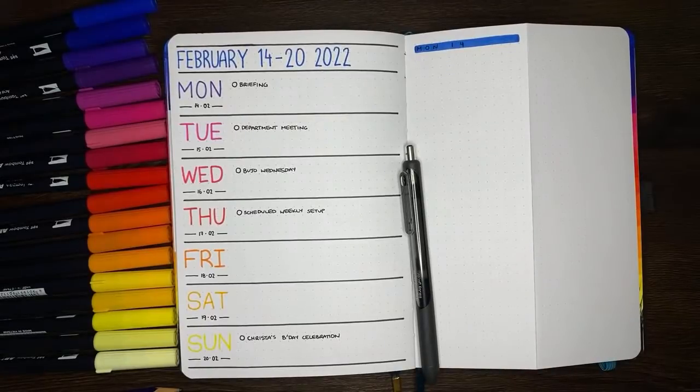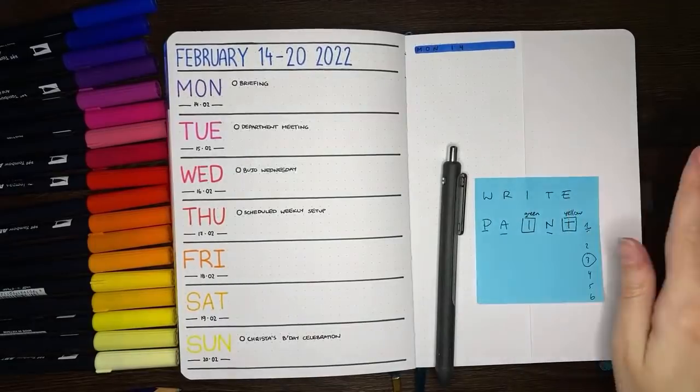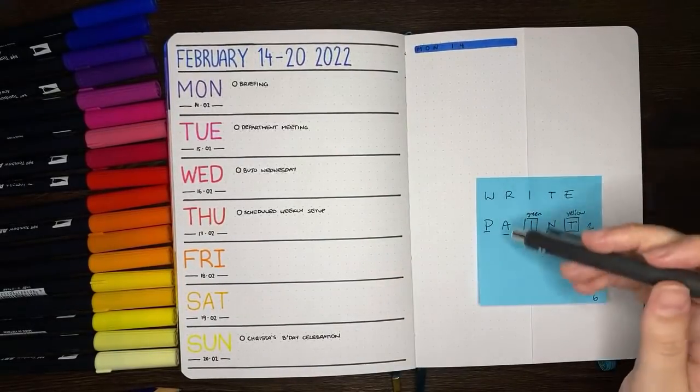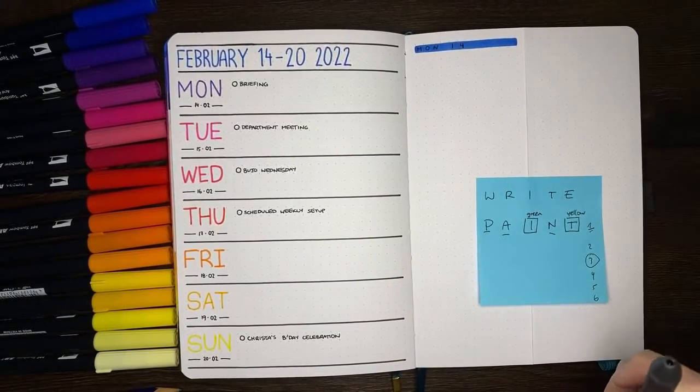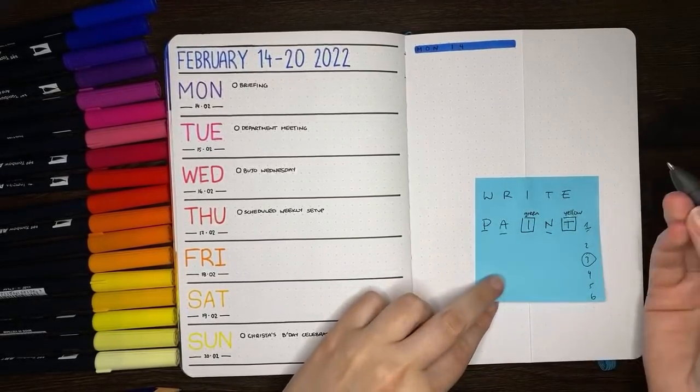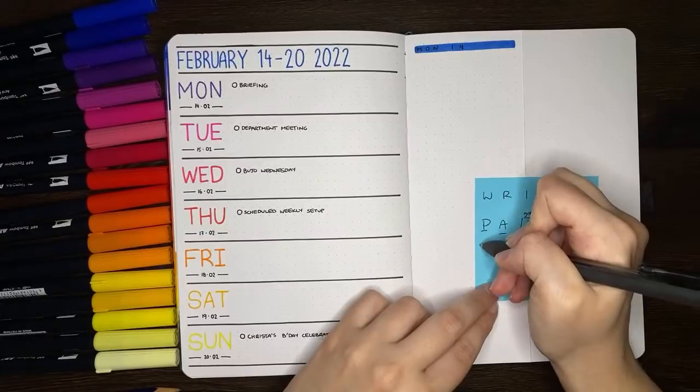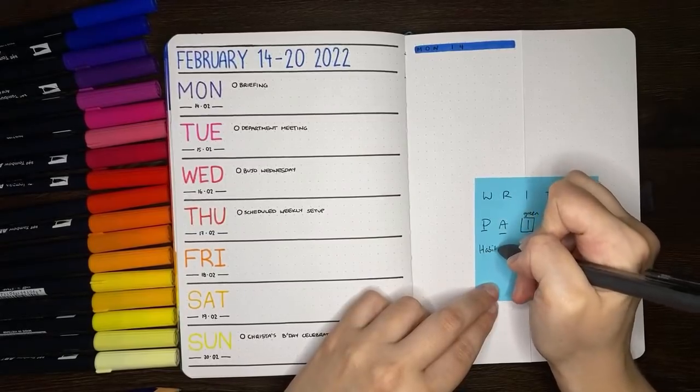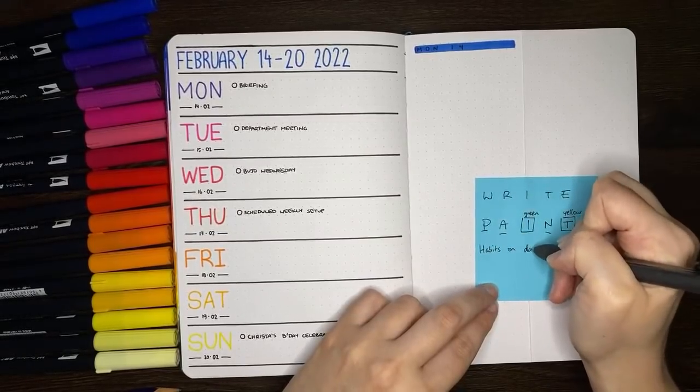Alrighty, we're gonna put this here. This was our explaining how Wordle works. And what was it? It was habits on daily logs.